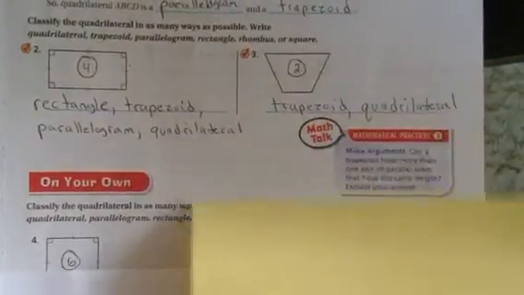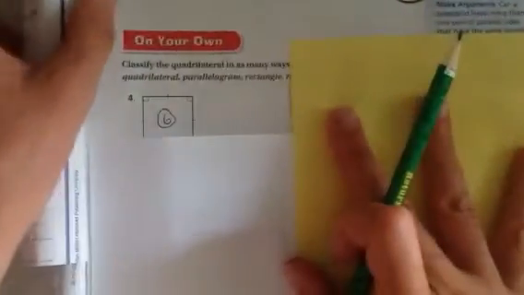This next one can be classified in 6 different ways. So there's a little hint. Let's go through each one because there's 6 of them. So we know right off the bat it can be classified as each different kind. So it's a quadrilateral because it has 4 sides. It's a parallelogram, again going back to the definition, because it has parallel sides.